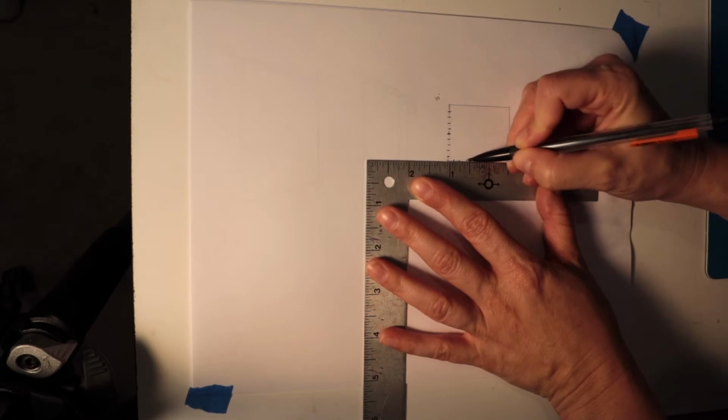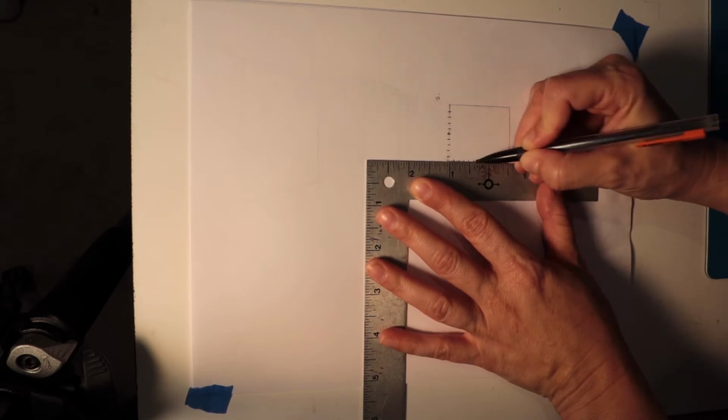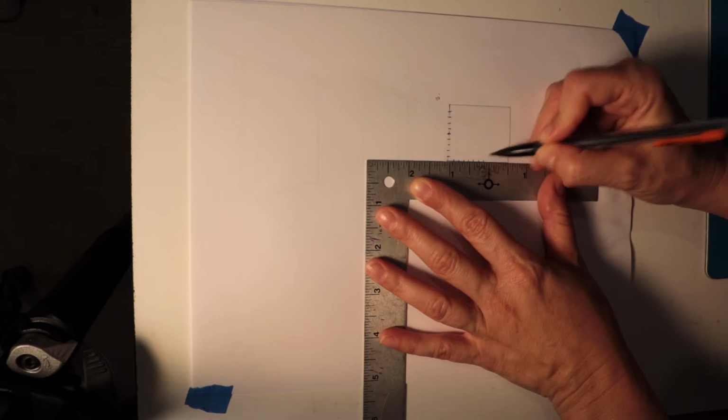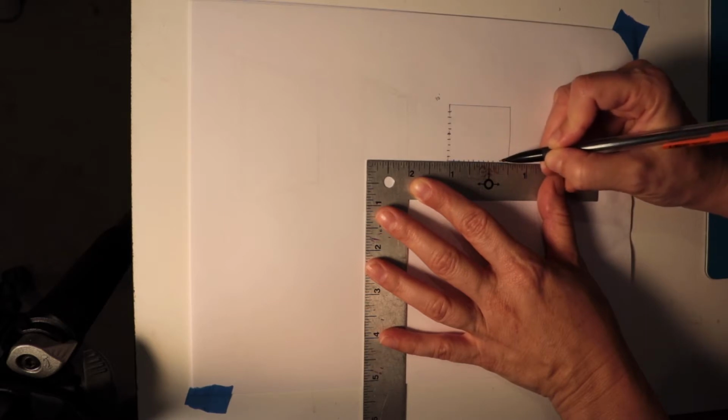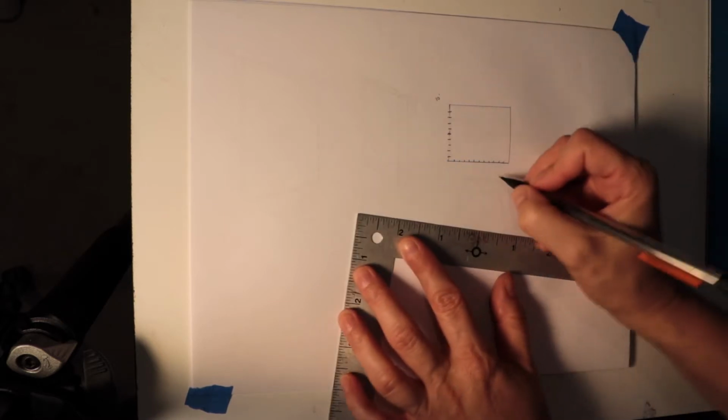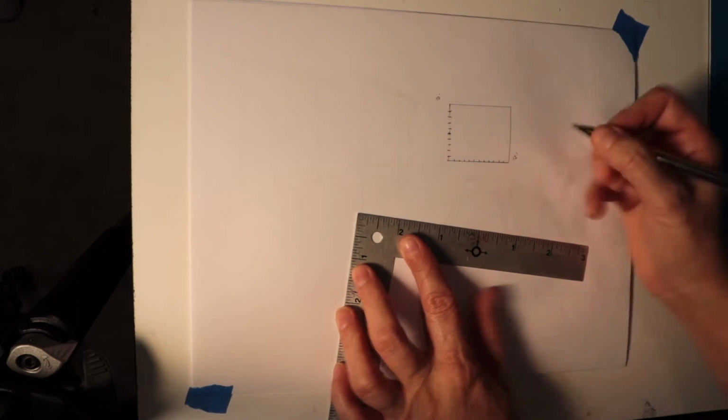1, 2, 3, 4, 5, 6, 7, 8, 9, 10, 11, 12. So that means the width of my room is 12 feet. The height of it is 10, and this can be whatever you decide it to be. I'm just using 10 and 12 because it's easy measurements.